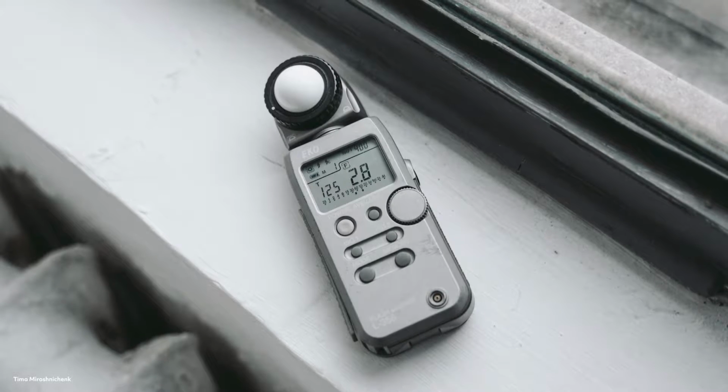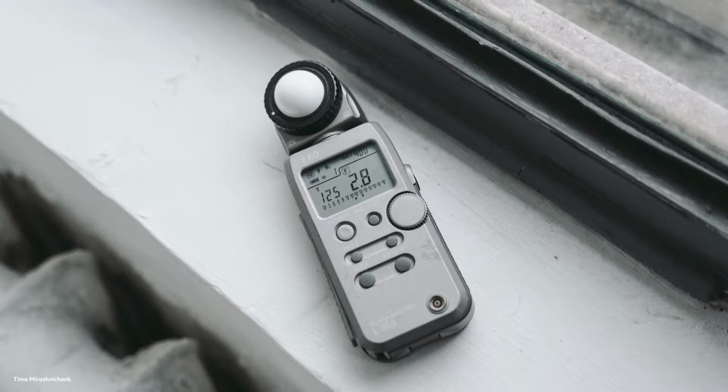Conventionally, the most reliable way to get the correct exposure of subjects that don't glow is by using an incident light meter, such as this Sekonic that I've had for about 15 years. These devices measure the amount of light falling on your subject. I walk up to a subject, point the white dome towards the camera, take a light reading, and the meter shows the correct exposure settings for the scene.